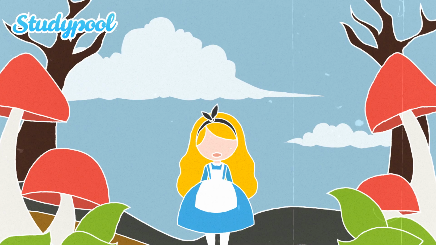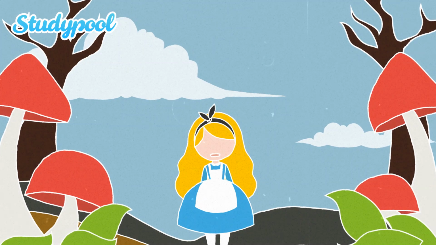Alice in Wonderland was published in 1865, and classed as part of the fantasy genre. The narrative is highly metaphorical and deals with a lot of existential concepts as Alice struggles to understand the wonderland she finds herself in.